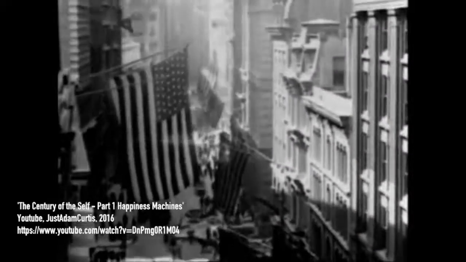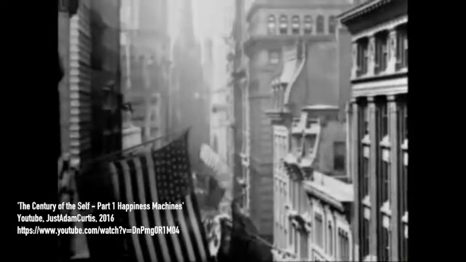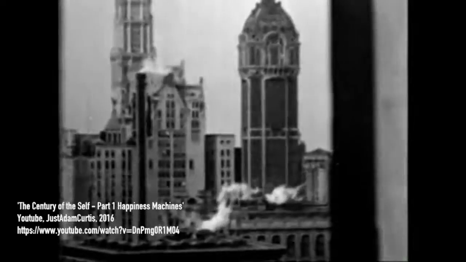Bernays returned to New York and set up as a public relations counsel in a small office off Broadway. It was the first time the term had ever been used. Since the end of the 19th century, America had become a mass industrial society, with millions clustered together in the cities. Bernays was determined to find a way to manage and alter the way these new crowds thought and felt. To do this, he turned to the writings of his uncle Sigmund.